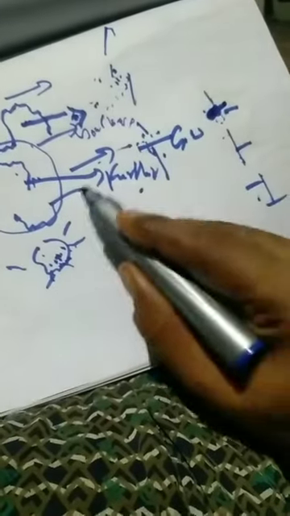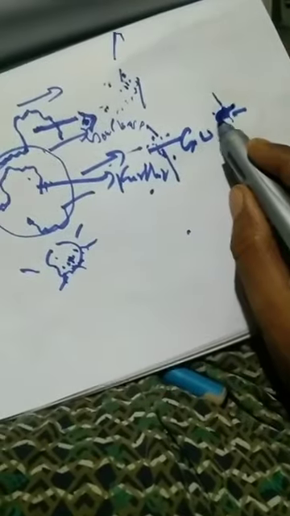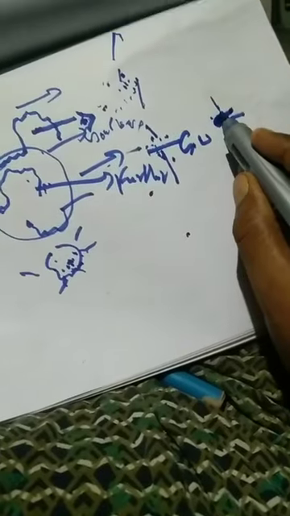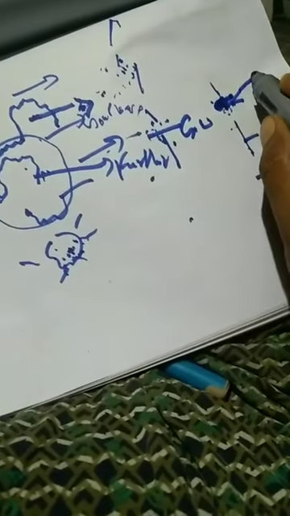The collapse of this gravitational wave interference pattern occurs, materialization happens, and that's why we see the interference pattern.